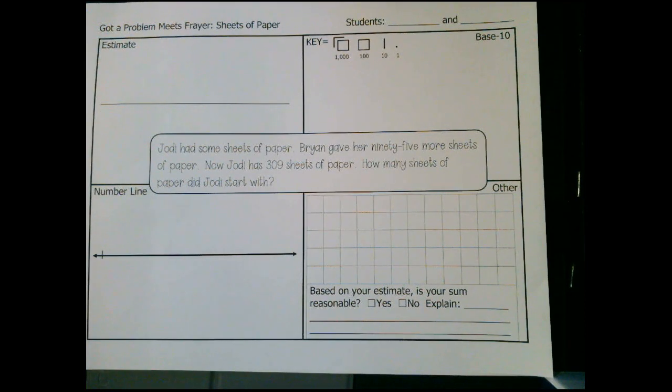Follow along with me. Jody had some sheets of paper. Brian gave her 95 more sheets of paper. Now Jody has 309 sheets of paper. How many sheets of paper did Jody start with?